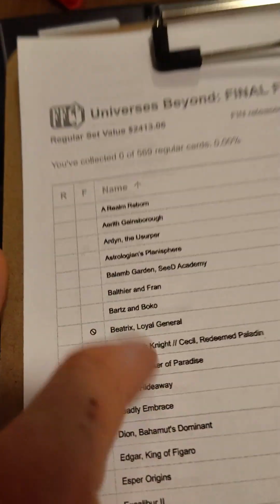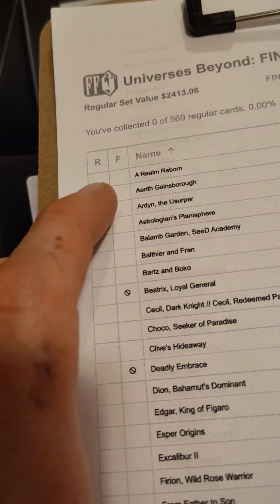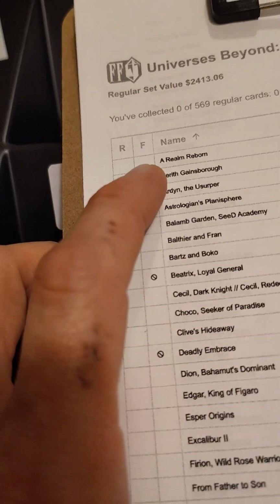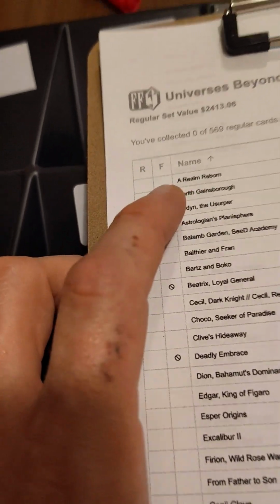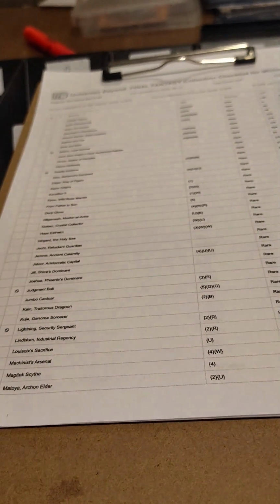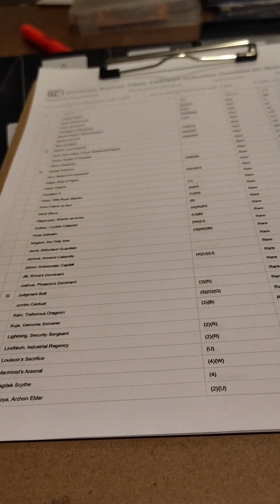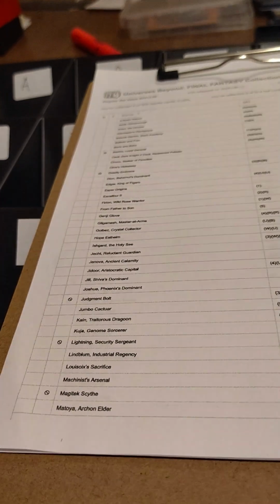And I would have to do those separately. Like I said, let's say I'd have 8 of a Realm Reborn and 1 of this or 2 of the same card in foil. So, it's very time consuming the way I was doing it. But next I'm going to show you how I'm going to hopefully start doing it now.